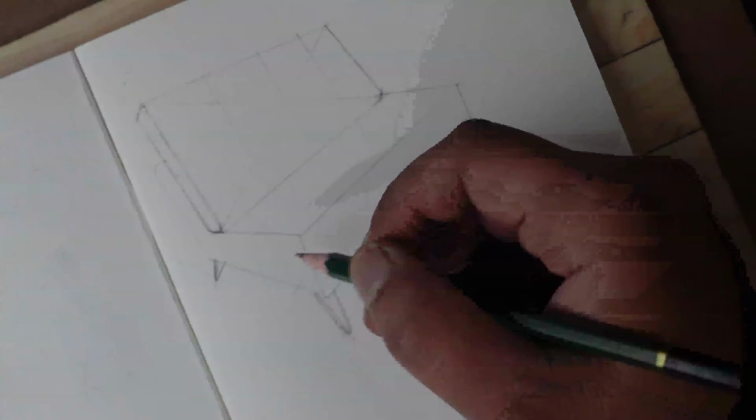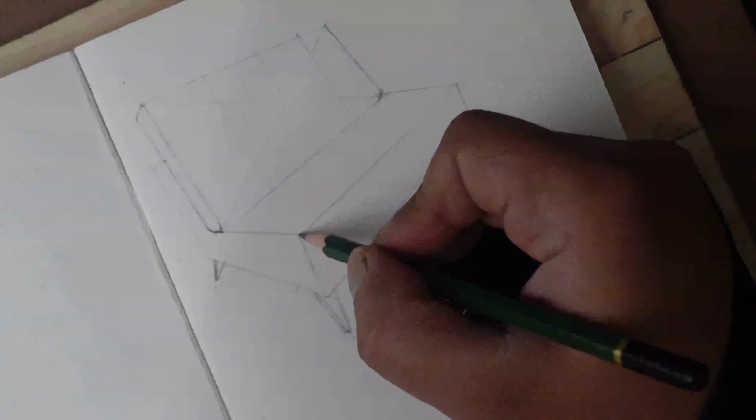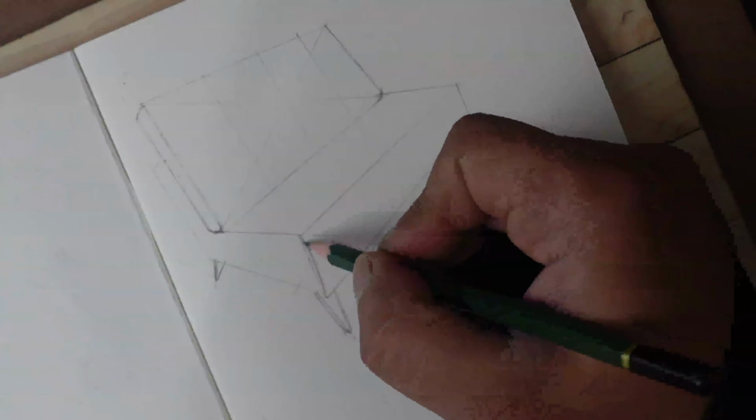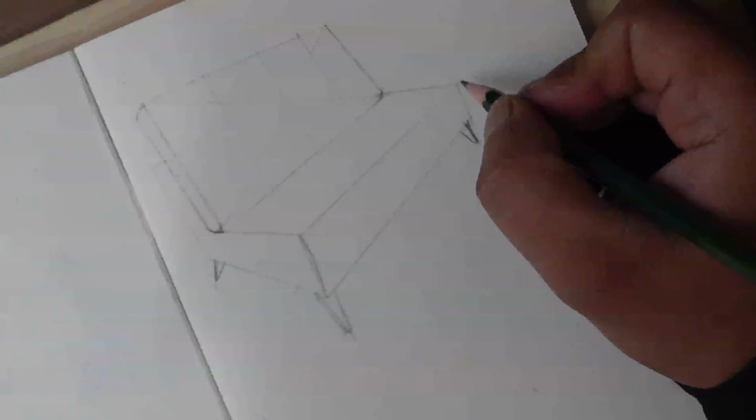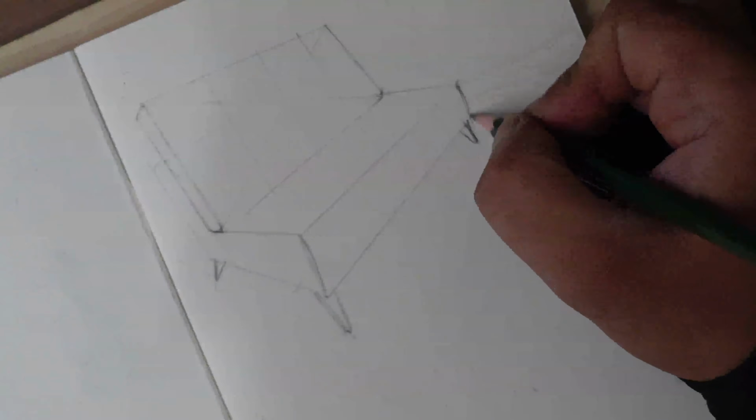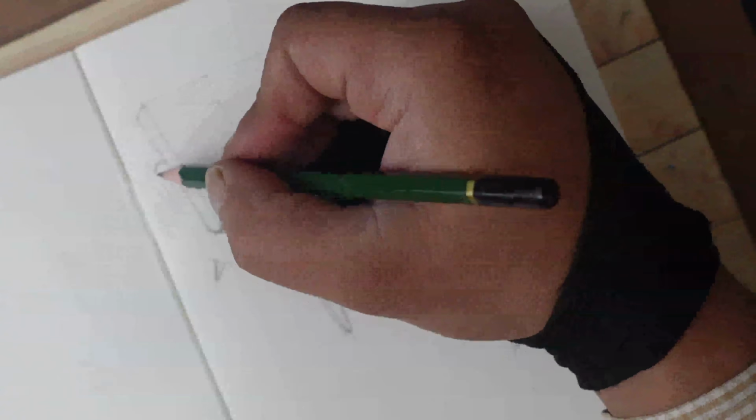Now I will use my wooden pencil. See this, what I'm doing. I'm going to make it a little bit fluffy so it will look like it's made of some cushion kind of thing, not made of some solid thing. Are you getting my point?